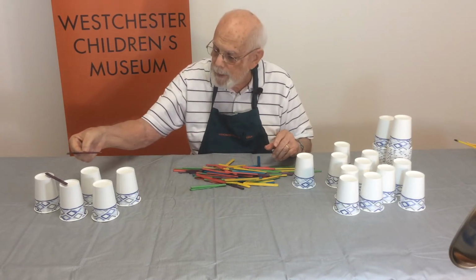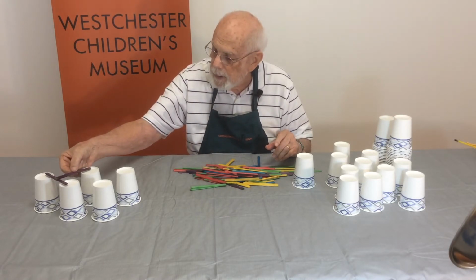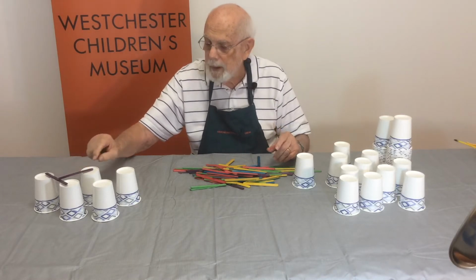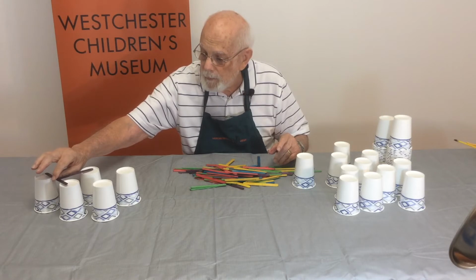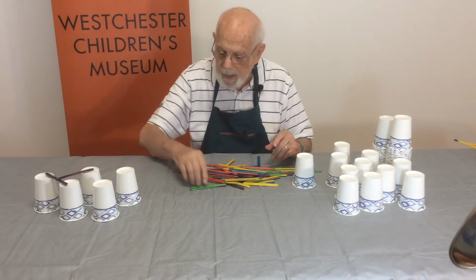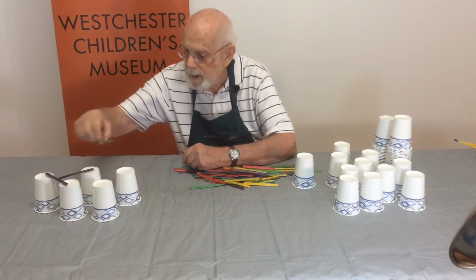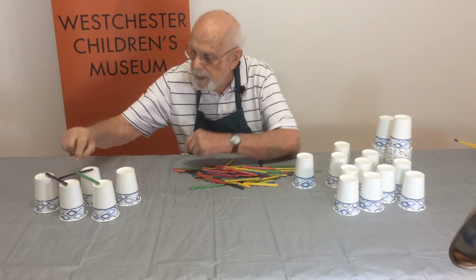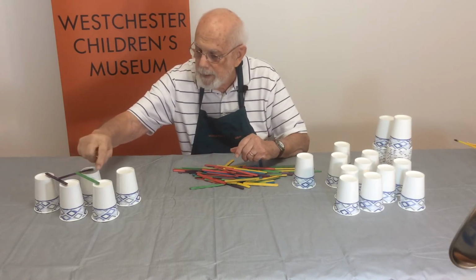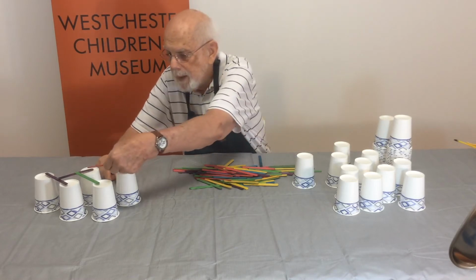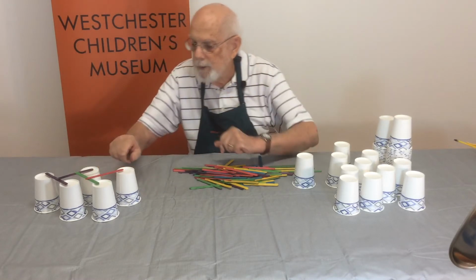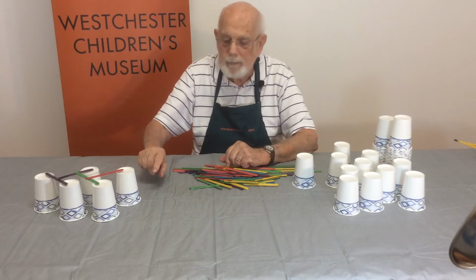The next popsicle stick goes across the first one onto the opposite cup, but not too far overlapped right there. Now we keep doing this in a chain, not too far away on the cup.